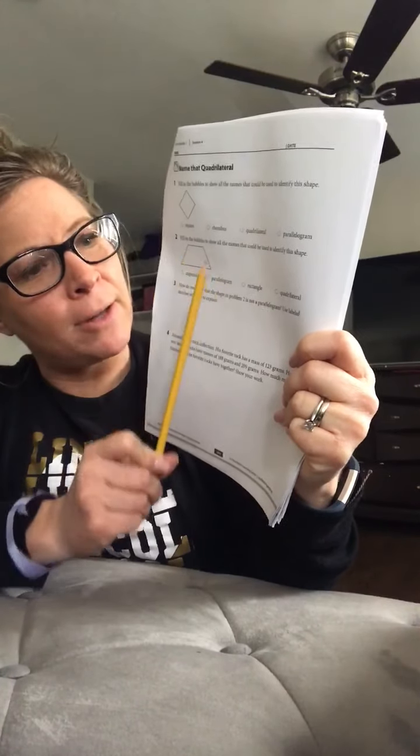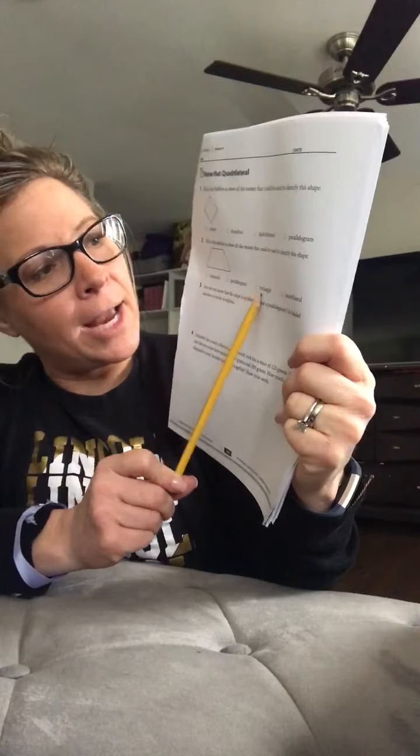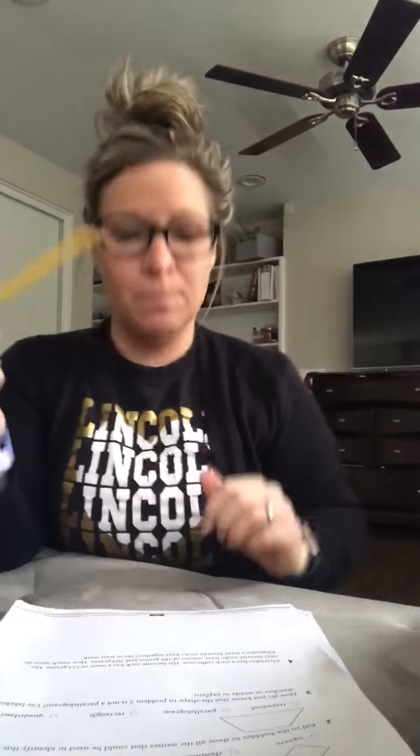Parallelogram, are both sides parallel? Is this a rectangle? Is it a quadrilateral? Bubble it in. That's it. Okay, 3 problems. Ready? I'm sorry, 2 more problems.